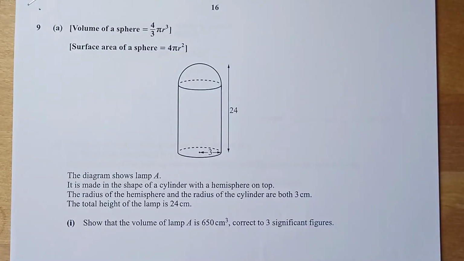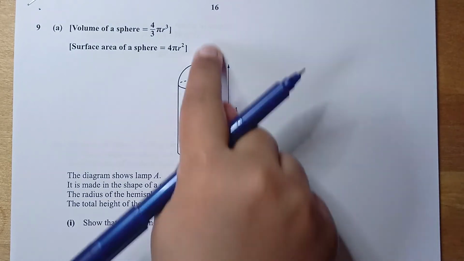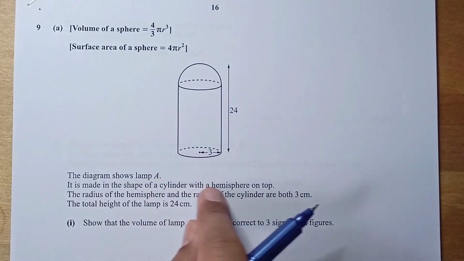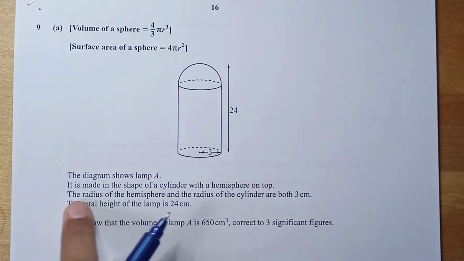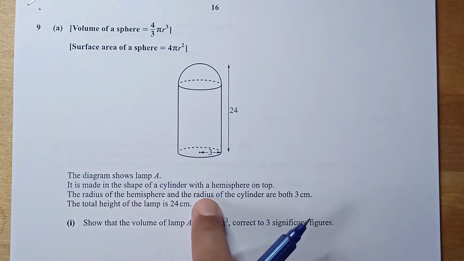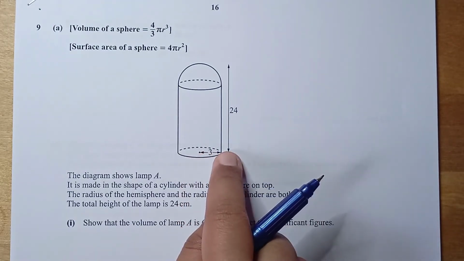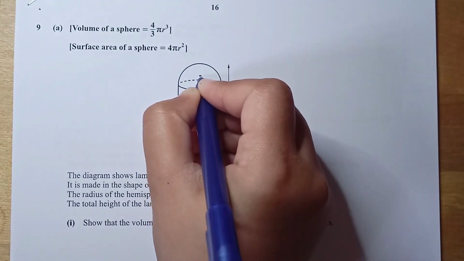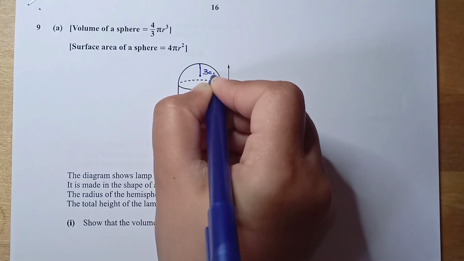Question number 9. In A part, the diagram shows lamp A. So this is a lamp A. It is made in the shape of a cylinder with a hemisphere on the top. So this is a cylinder and this is a hemisphere. The radius of the hemisphere and the radius of the cylinder are both 3 centimeter. So the cylinder is 3 centimeter and the sphere is also 3 centimeter. So from the center to this point, this is 3 centimeter.